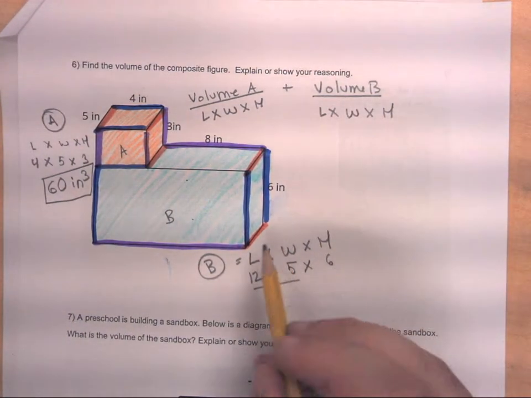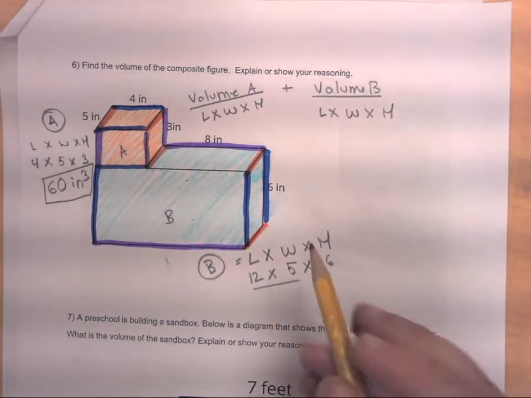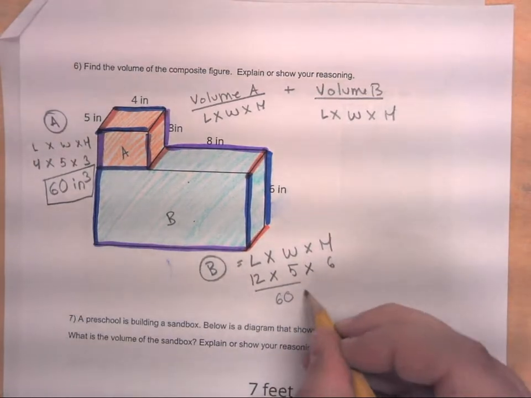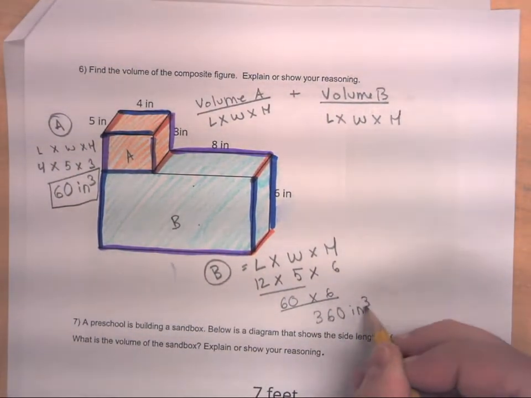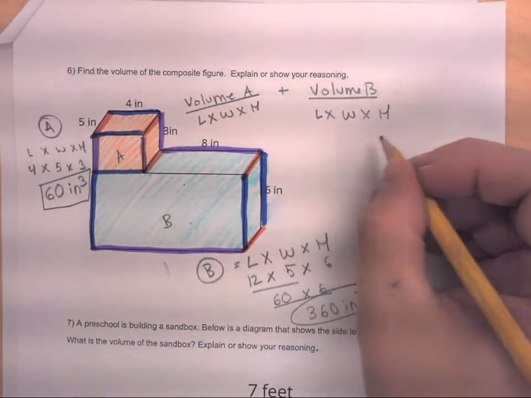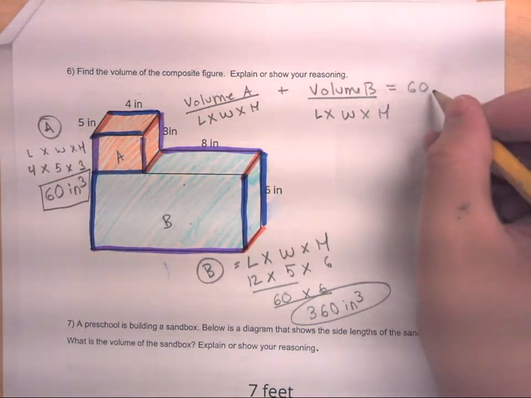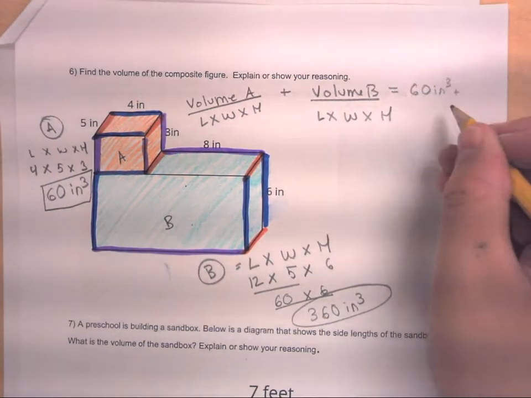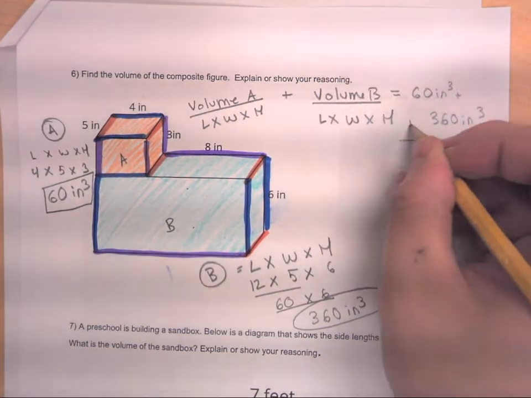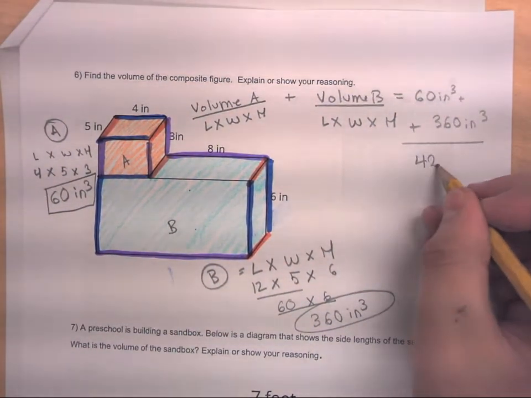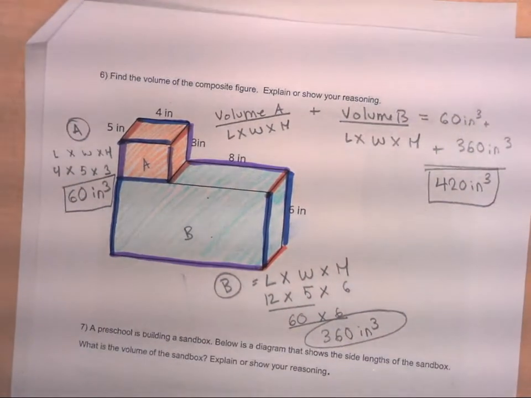So evaluating B, 12 times 5 times 6. 12 times 5 is 60, times 6 is 360 cubic inches. And when we add volume A and volume B, we add 60 cubic inches to 360 cubic inches, and that gives us 420 cubic inches.